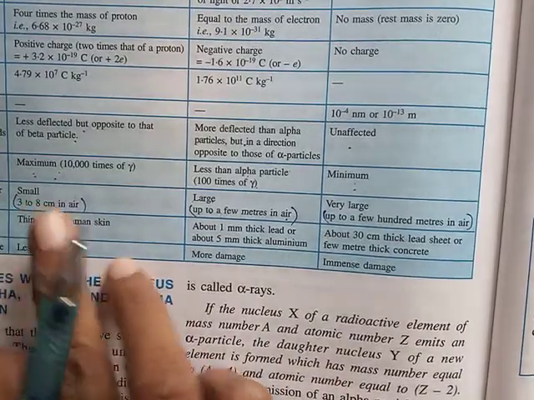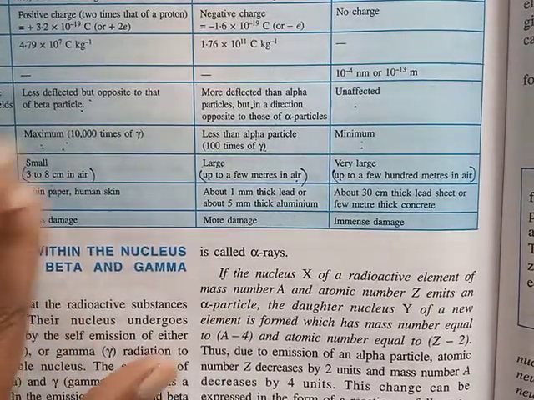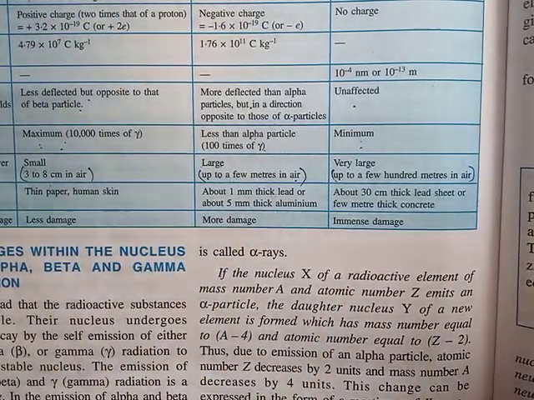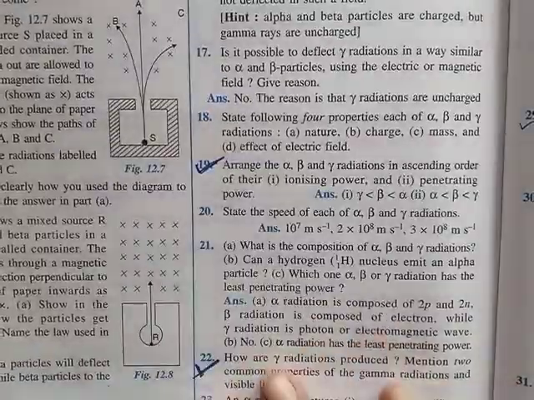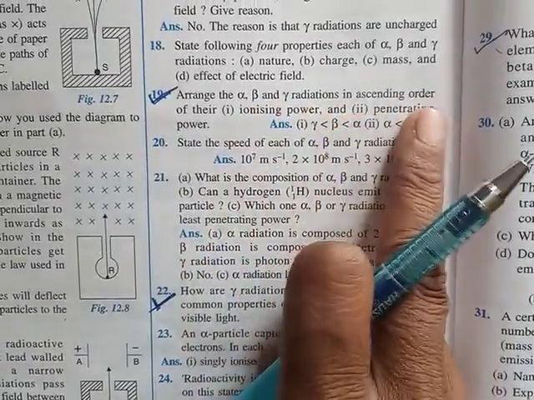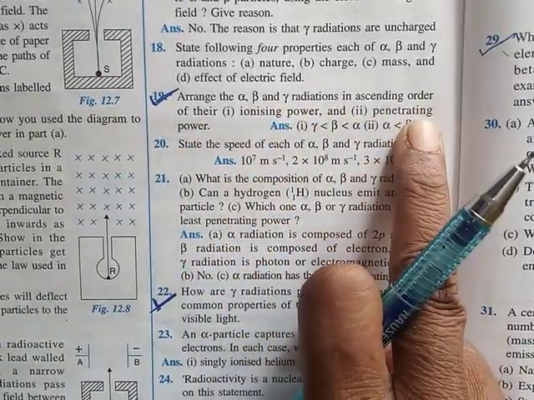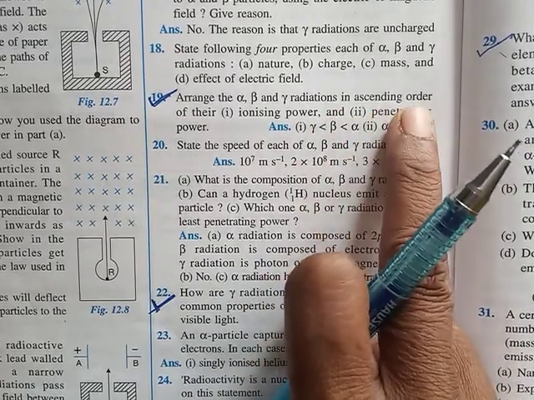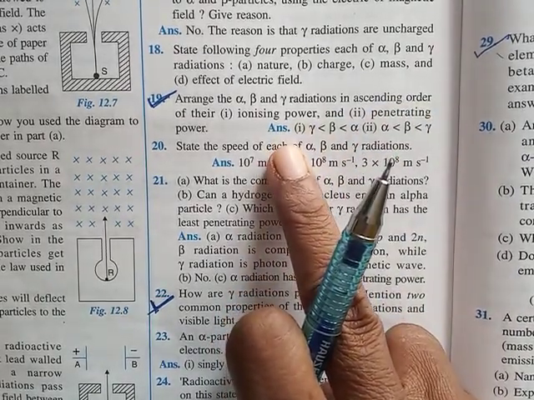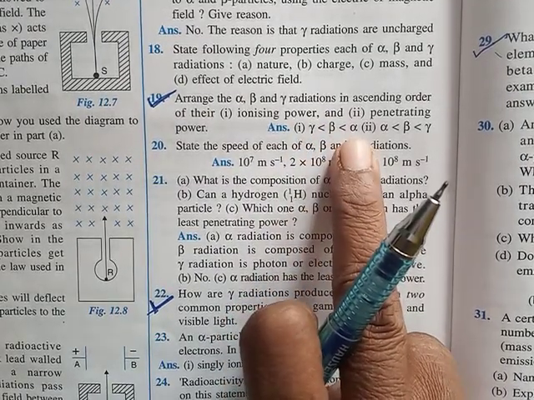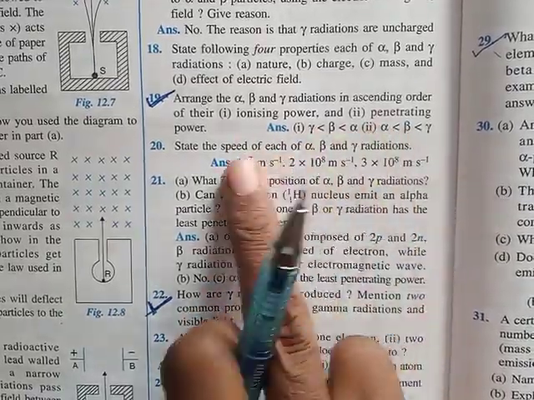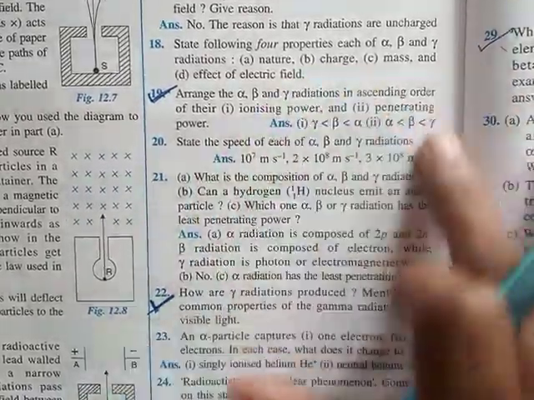Okay, children. A question that can come is, compare the ionizing power of alpha, beta and gamma. Another form of the question is, arrange alpha, beta and gamma in ascending order of their ionizing power and penetrating power. Ascending order means increasing order. For ionizing power, gamma is minimum, followed by beta, then alpha. So gamma, beta and alpha. Whereas for penetrating power, it will be alpha, beta, gamma. So these are the ways questions can be asked from this.